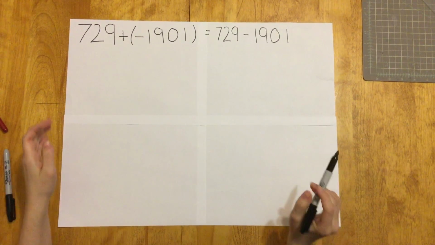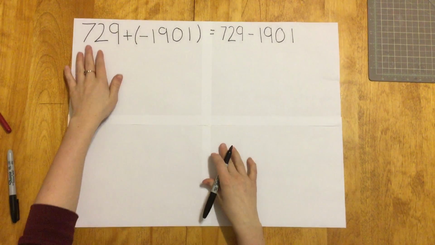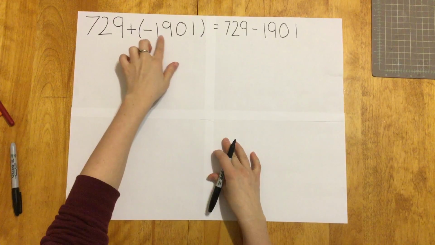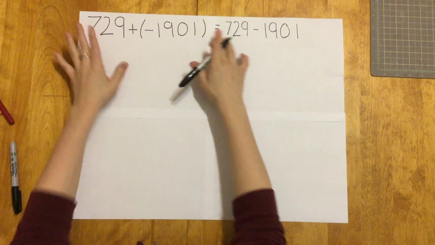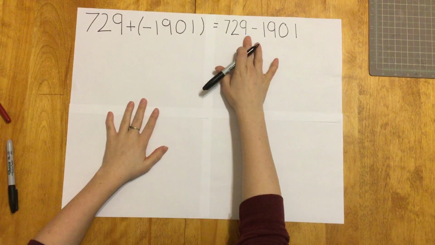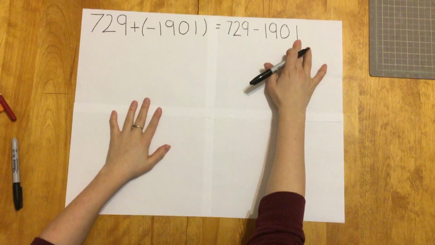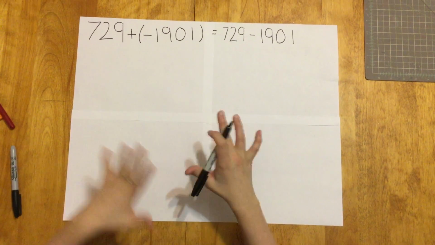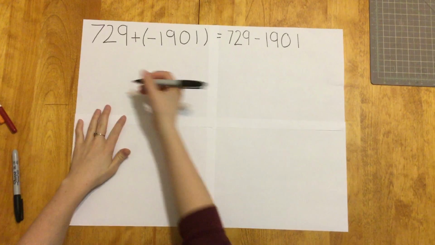Okay, so our integer addition problem is 729 plus negative 1,901. This equation is equal to 729 subtract 1,901. So just to visualize this equation here, I'm going to put it on a number line.